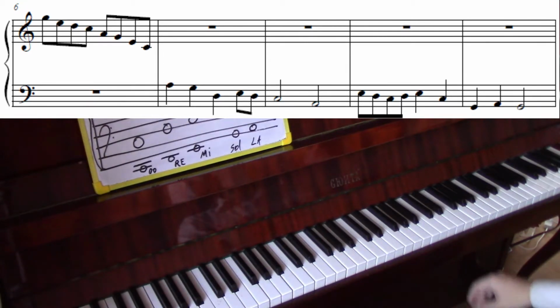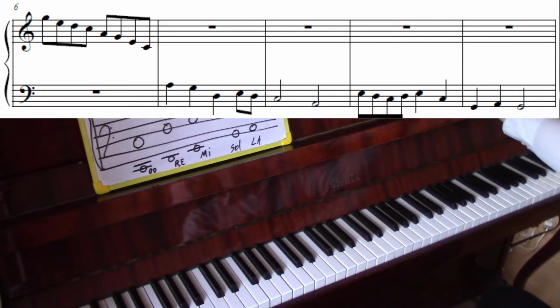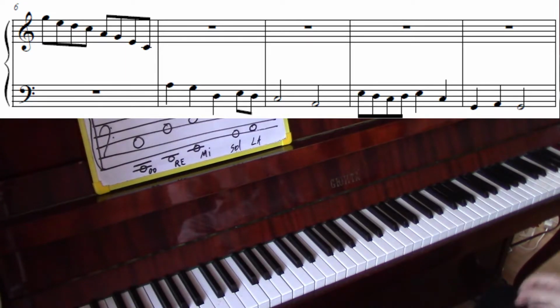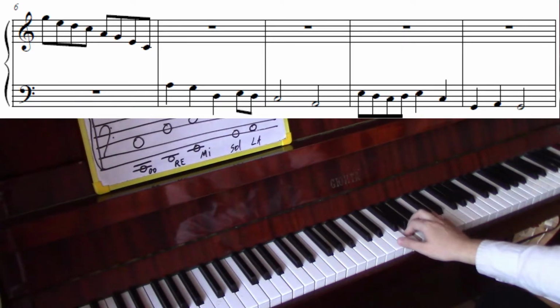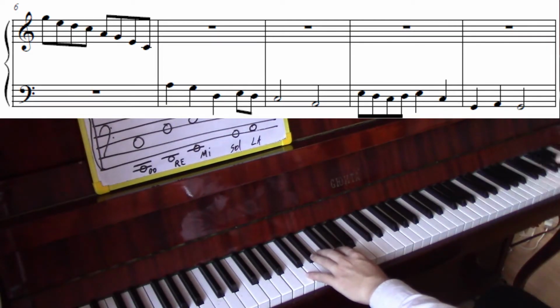Let's try it again. A little bit slower maybe. 1 and 2 and 3 and 4 and sol, mi, re, do, la, sol, mi, do, la, sol.